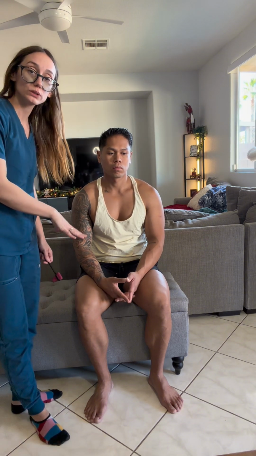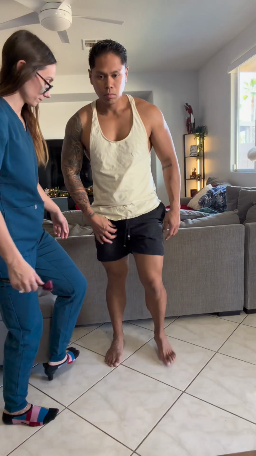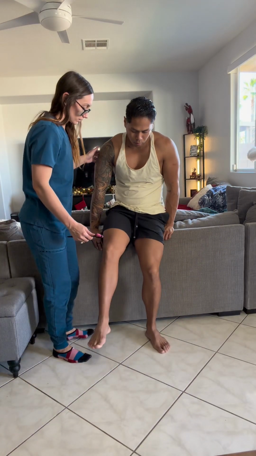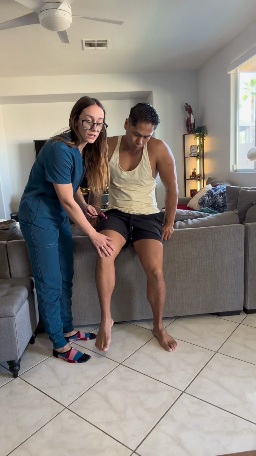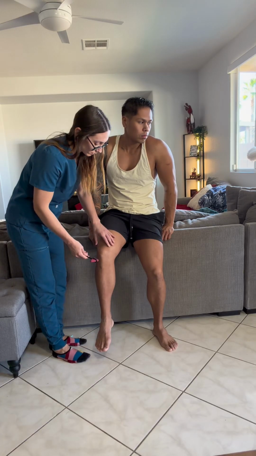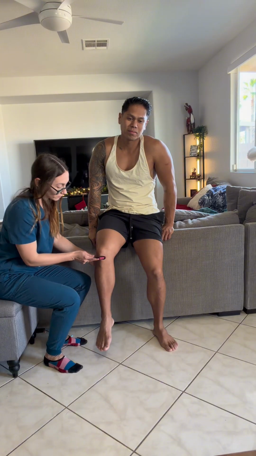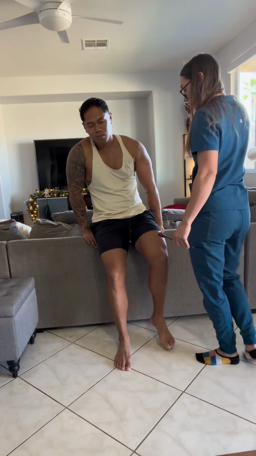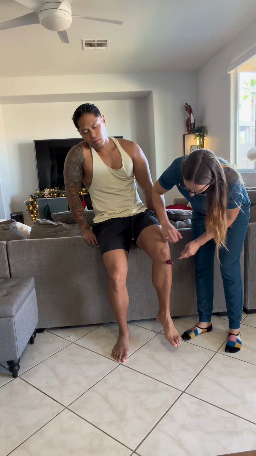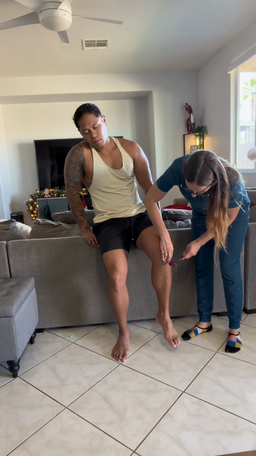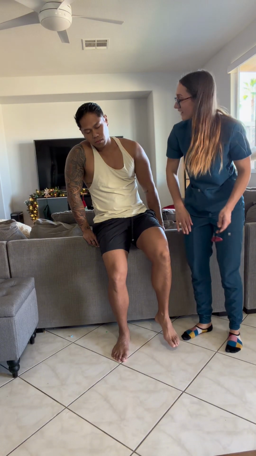We're gonna move down to the knees. Let's move this. Thank you. Okay, just try to relax. The knees are assessing, we're checking L2, 3, and 4. Relax. That's good. 2+ on the left side. Like 1+ on the right.